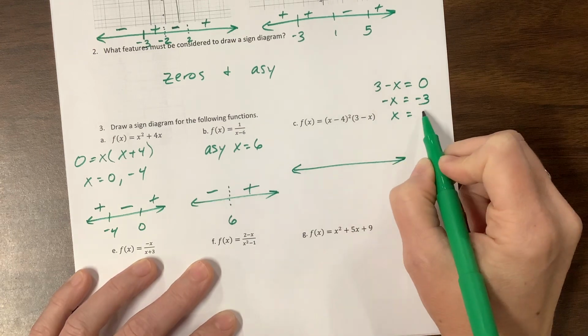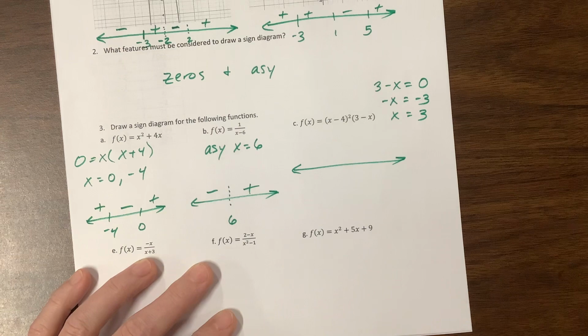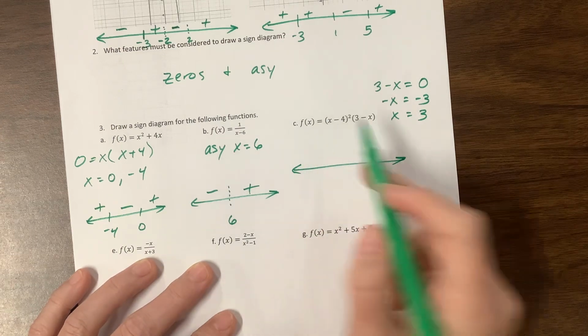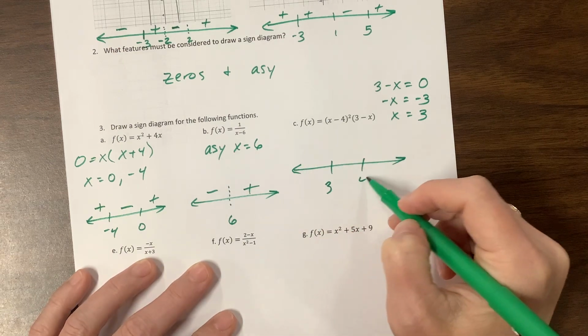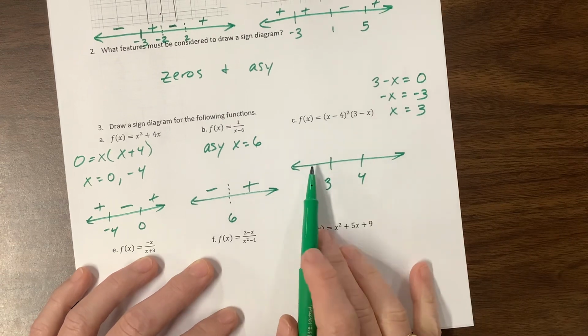X equals 3, and so the other one right here is x equals 4. So I have 3 and I have 4 on my little sign diagram. Let's plug in 0 and see what happens.